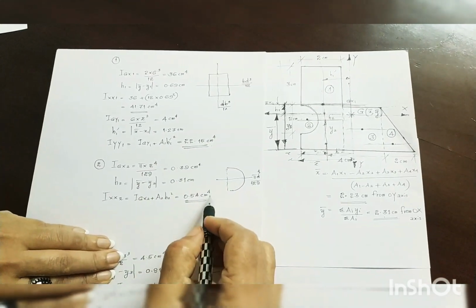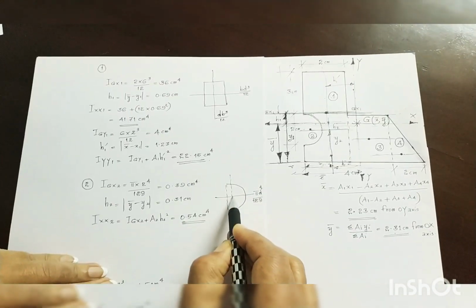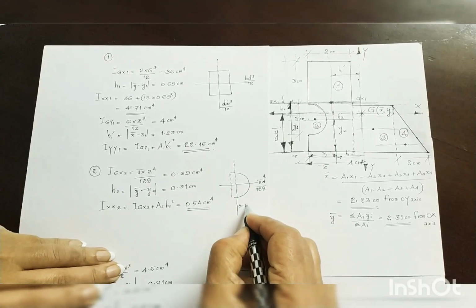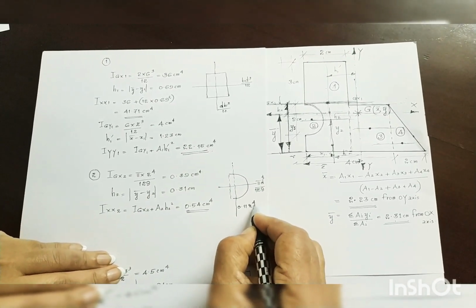And for the second figure, this is its own centroidal y axis, and the moment of inertia about that is 0.11 r raised to 4.